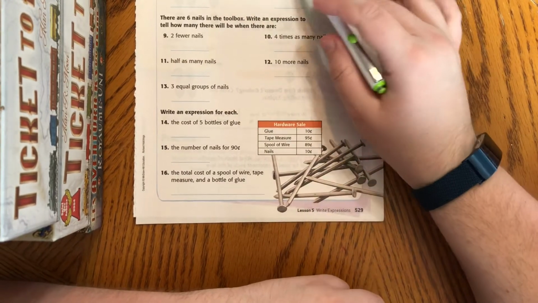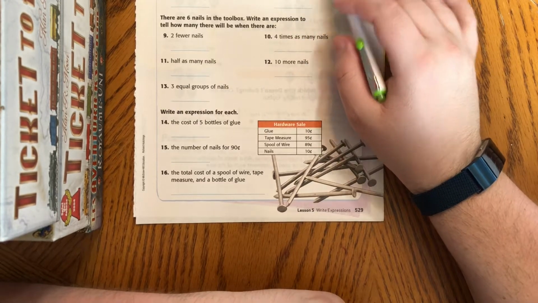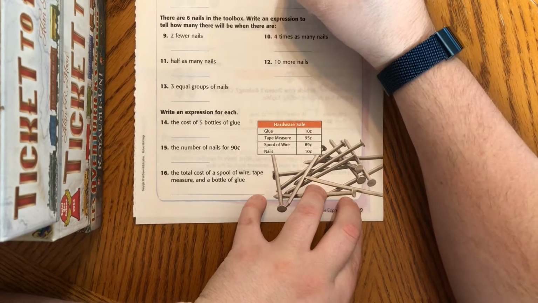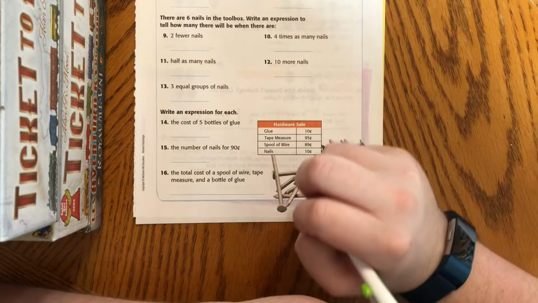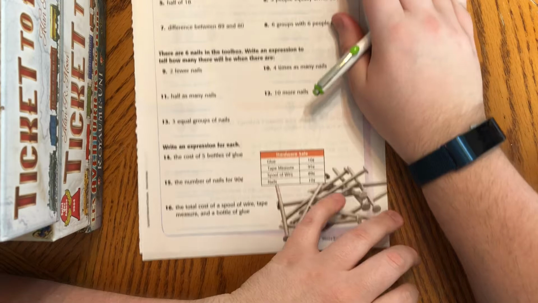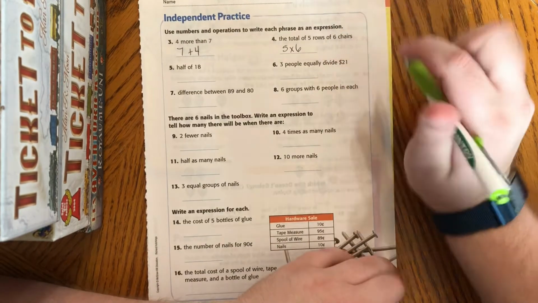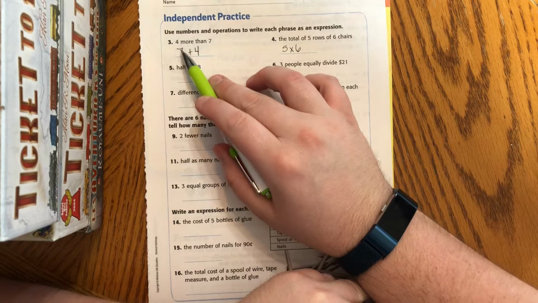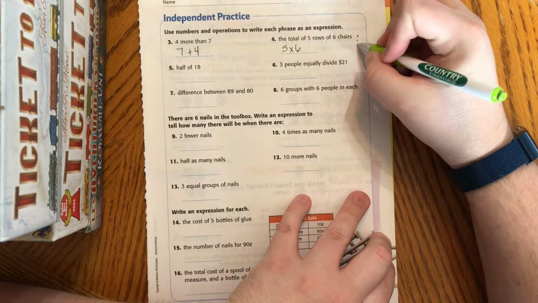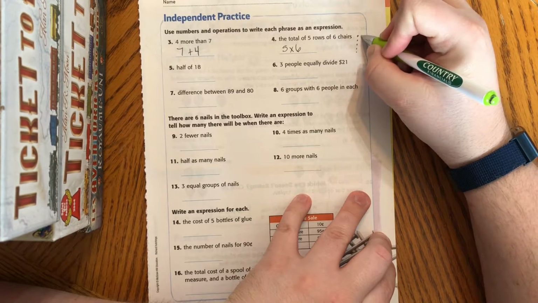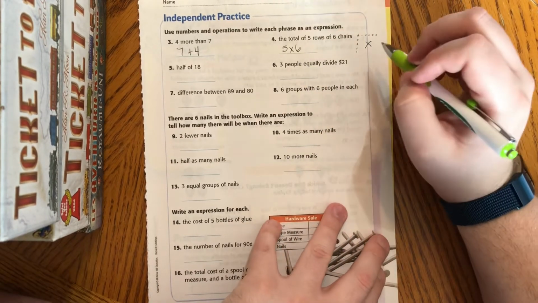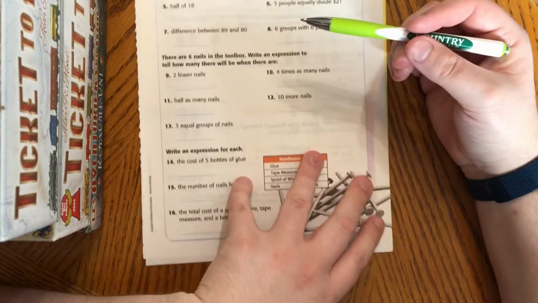Okay. The total of 5 rows of 6 chairs. Okay. So we have 5 rows of 6. So it's going to be 5 times 6. Okay. So this one, it says more than, so more tells us to add, so 7 plus 4. And then 5 rows of 6 chairs. So you know if we have 5 rows, 1, 2, 3, 4, 5, and then 6 in each one, we're gonna end up multiplying them, okay? So 5 times 6. So then you're gonna do 5, 6, 7, 8 on your own.